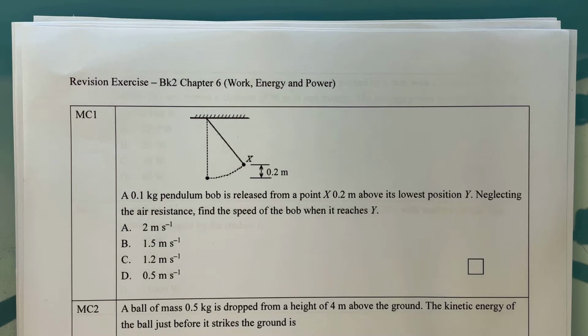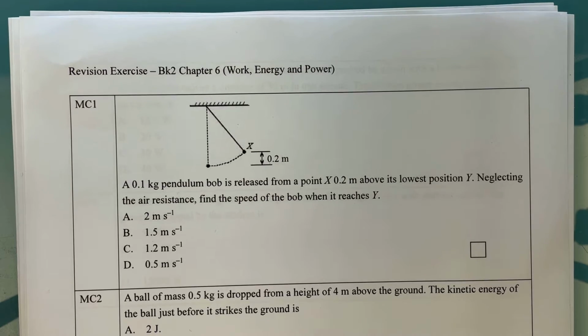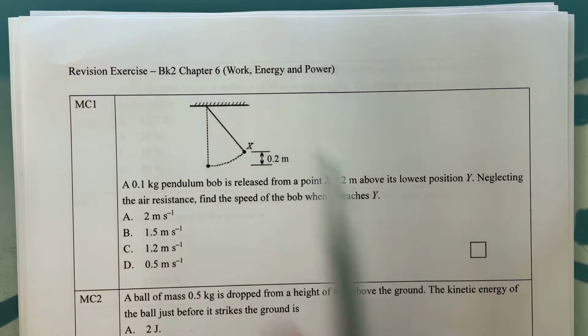Okay, this is the explanatory video for the worksheets I put in the Google Classroom for Book 2, Chapter 6.